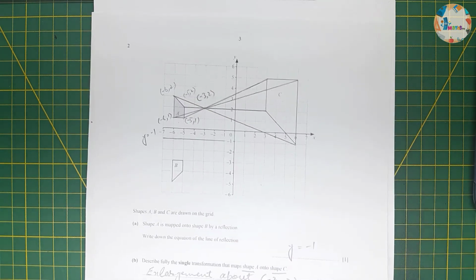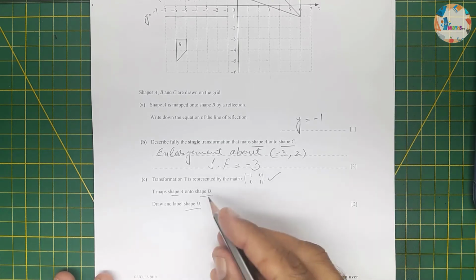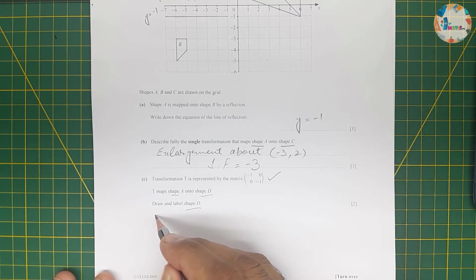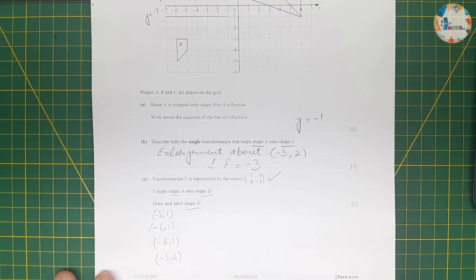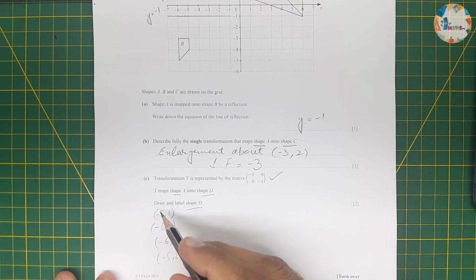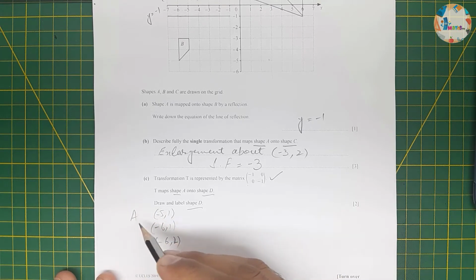So all these 4 coordinates I am writing over here. So it will be minus 5 and 1, then minus 6 and 1, and next will be minus 6 and 2, and last will be minus 5 and 2. So these are the coordinates basically of shape A.